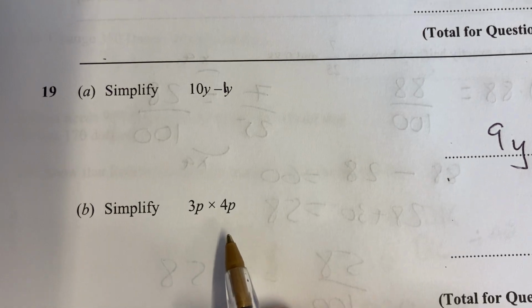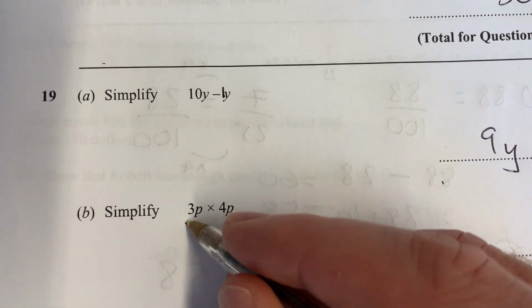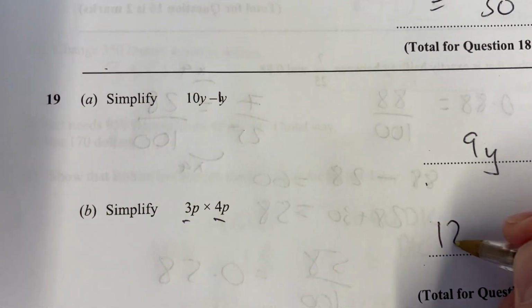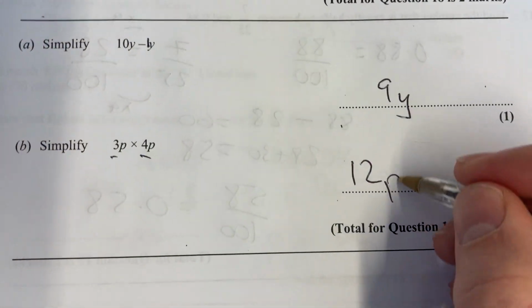And then 3p times 4p. Well, do the numbers. It's going to be 12, and then p times p is p squared.